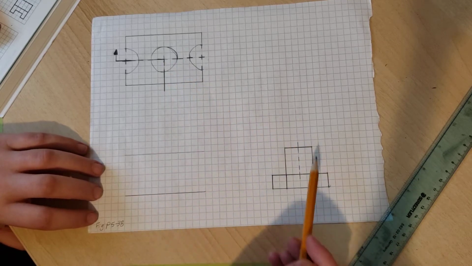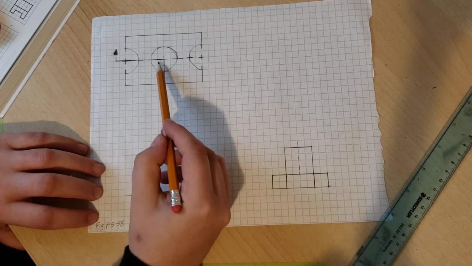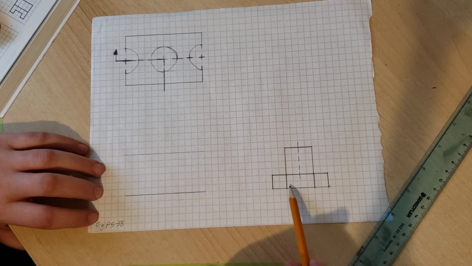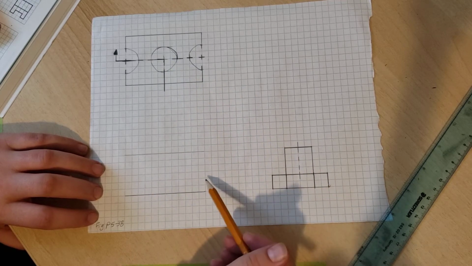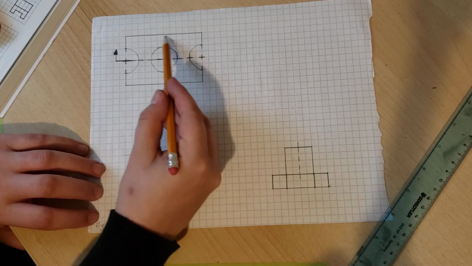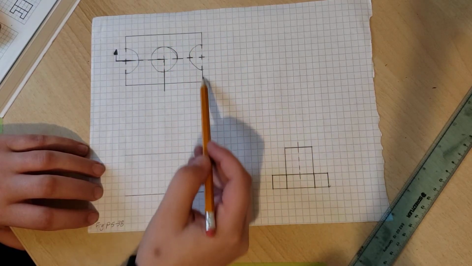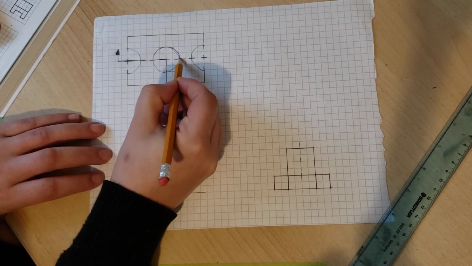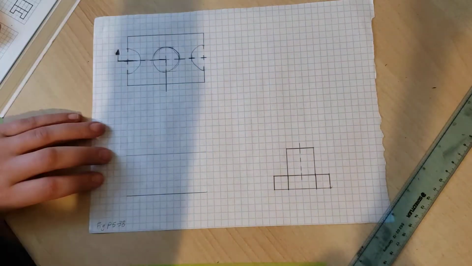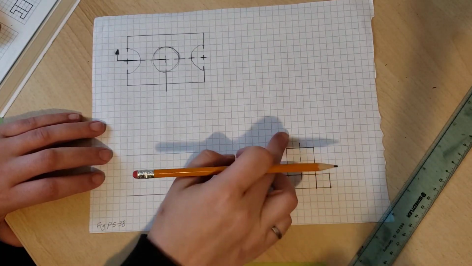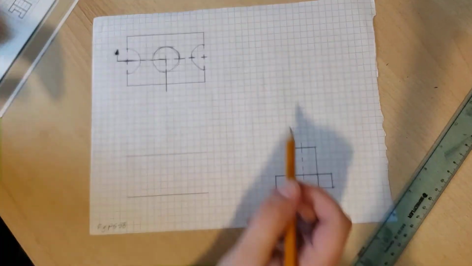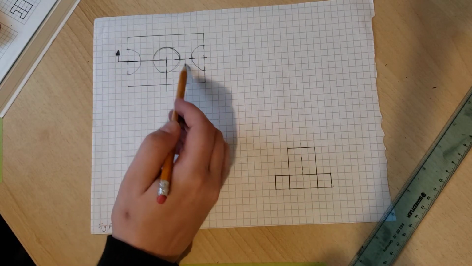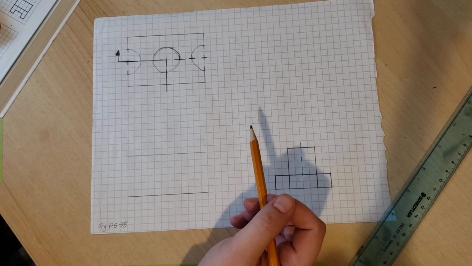If we take a look at the side view with the top view, we can see that this lower part here is the majority of the material, and then this cylindrical part is actually the only tall bit coming out. So this is actually a solid, not a hole. And then these are cutouts on either side.